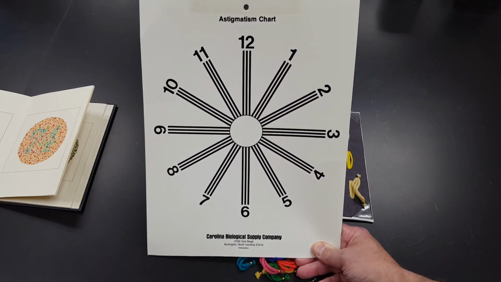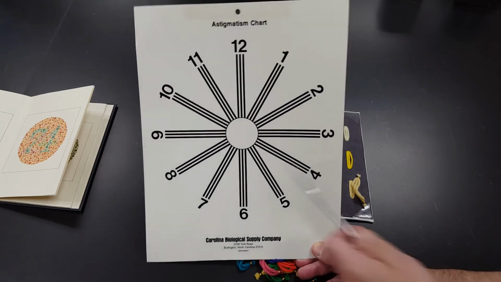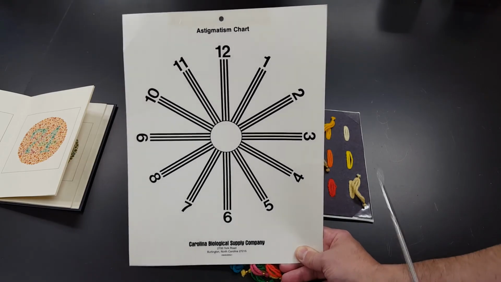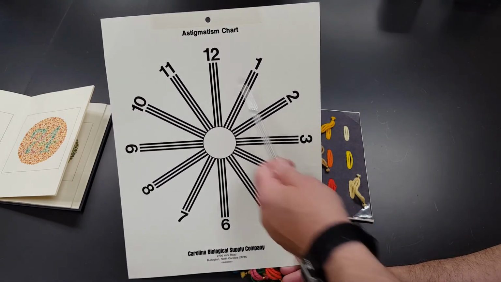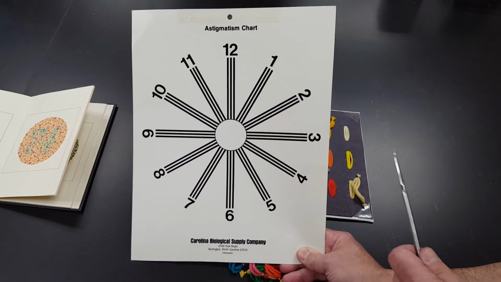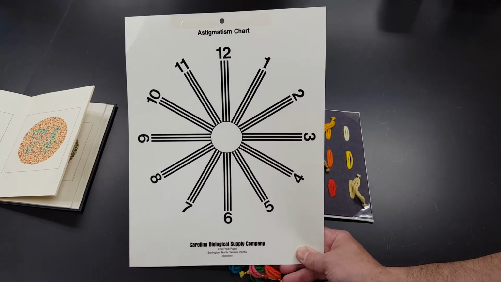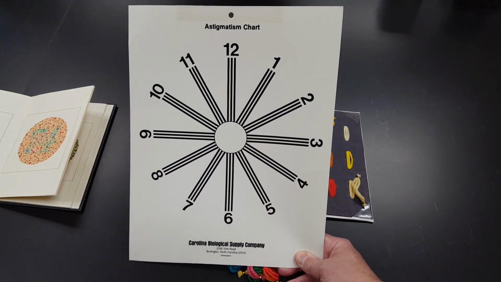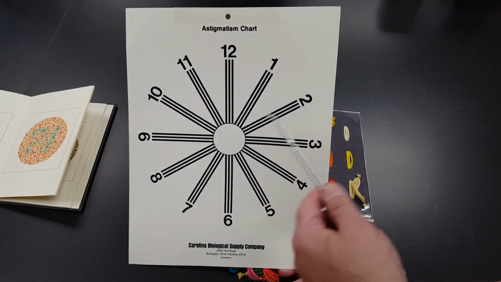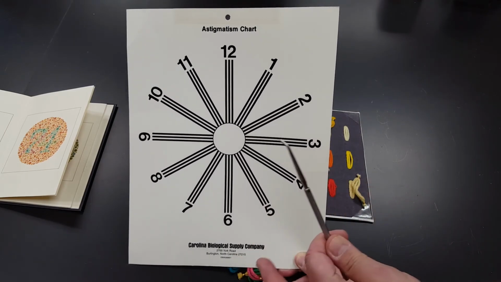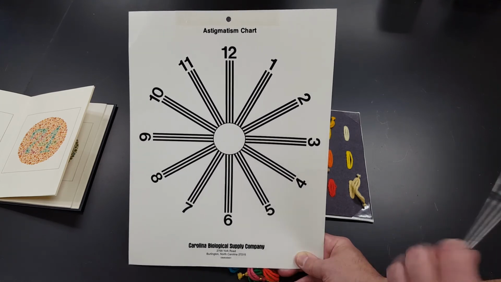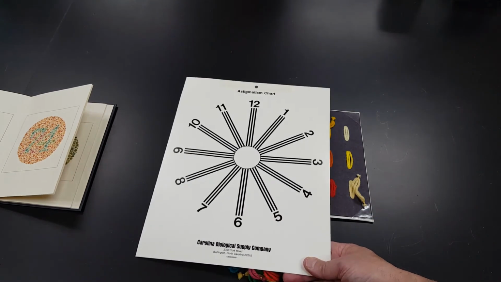So you have a person with one eye closed, focus their attention on the center of this figure, and then they try to determine if all the lines seem equally blurry or equally clear. If everything's clear except, say, the numbers 2 and 8, that's an indication of an astigmatism. If everything's equally blurry because you're nearsighted or farsighted, or everything's equally clear, you probably don't have an astigmatism. But if one section is blurry and the other's clear, there's a difference, that's an indication of an astigmatism.